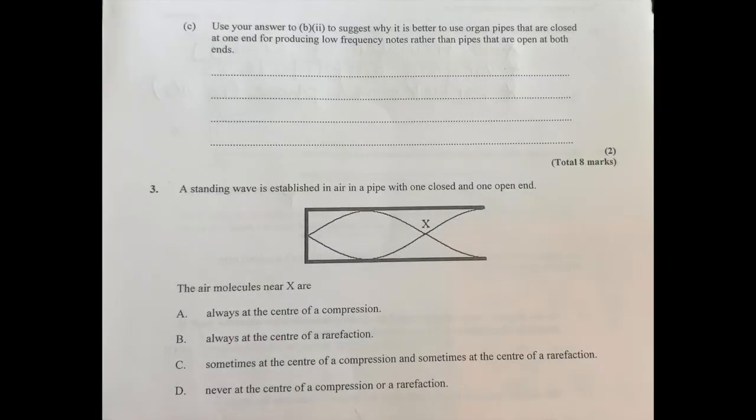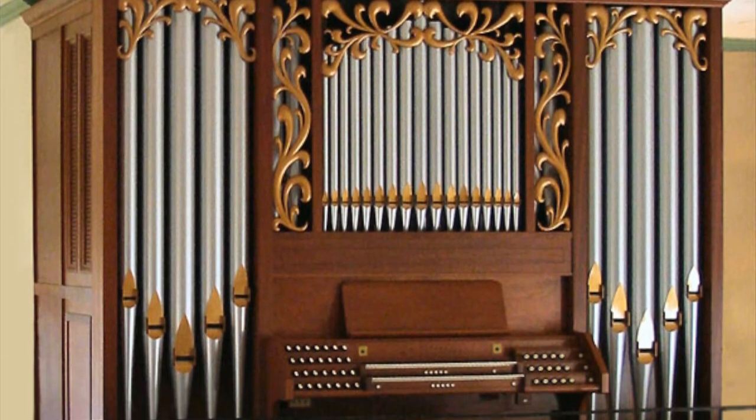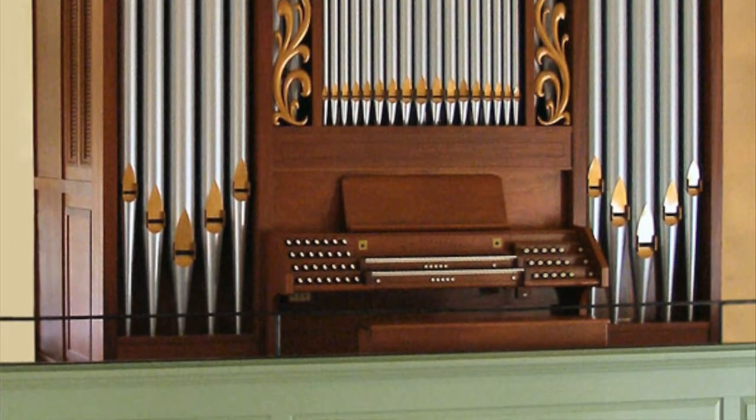Part C asks a comparison question between pipes which are closed at one end and open on both ends. Now, before I answer this question, in case you don't know what organ pipes are, here is what they look like. It's a musical instrument typically found in a church.